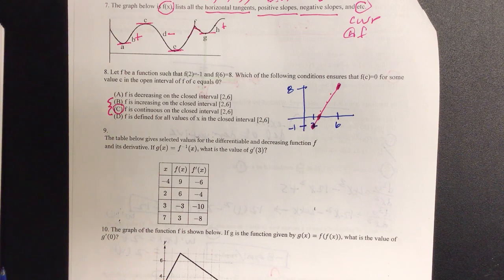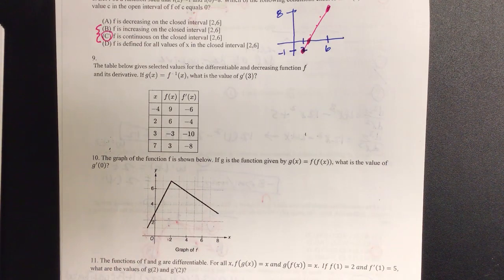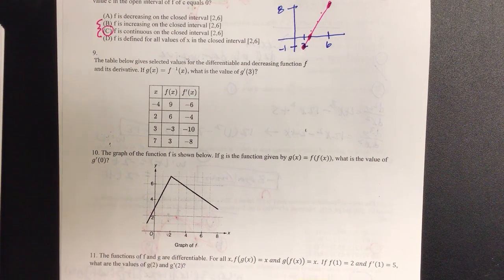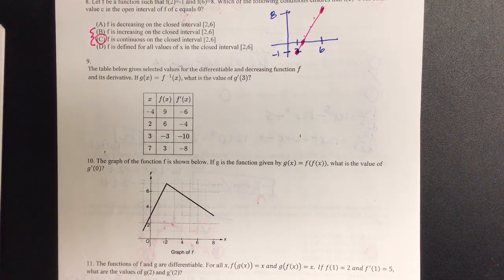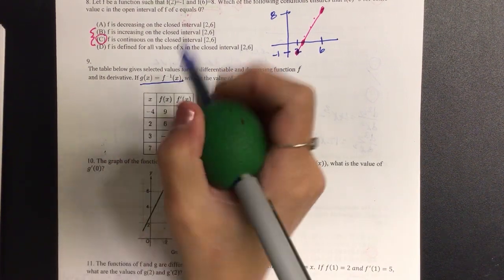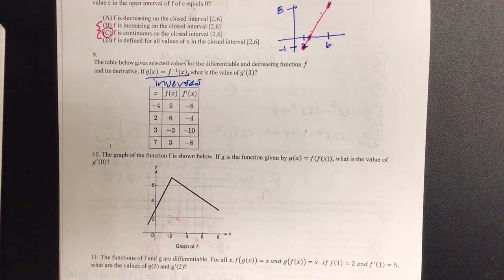Okay, number 9. Let's read. The table below gives selected values for the differentiable and decreasing functions f and its derivative. If g of x equals f inverse of x, what is the value of g prime of 3? Okay, so this right here is telling me that they are inverses. Let's all write out they're inverses. Meaning that x and y values can change depending on looking at g or f.